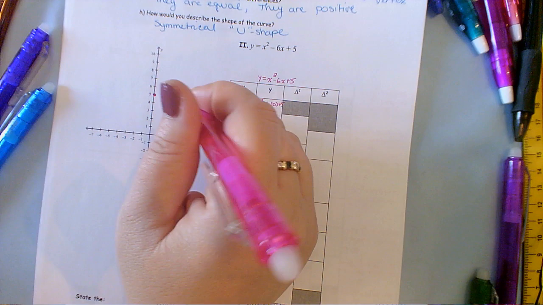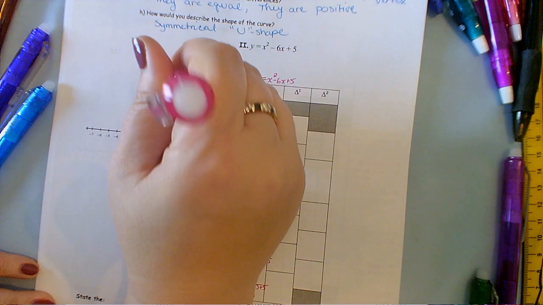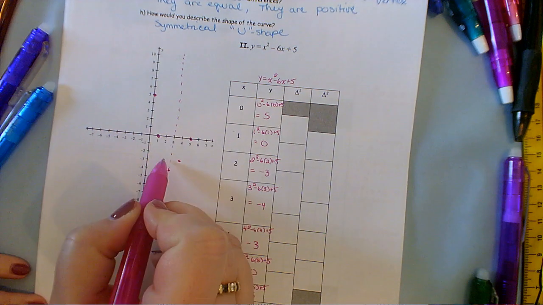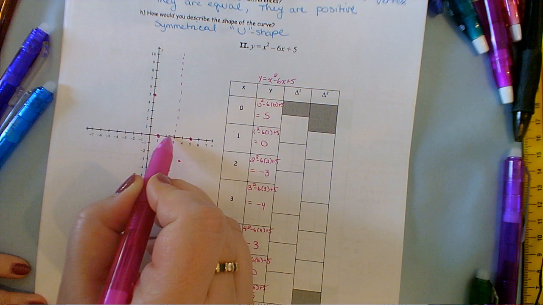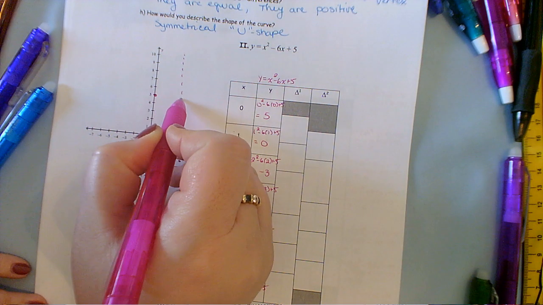Now I could have just known, again, if I wanted to cheat a little bit, without even doing the last few points, that this one would have to be the same distance away from the mirror line at this height. This one would be 2 away, 1, 2, 3, so (6, 5).